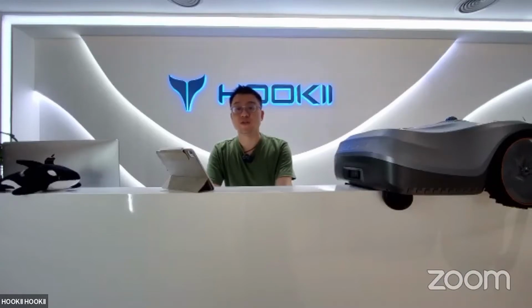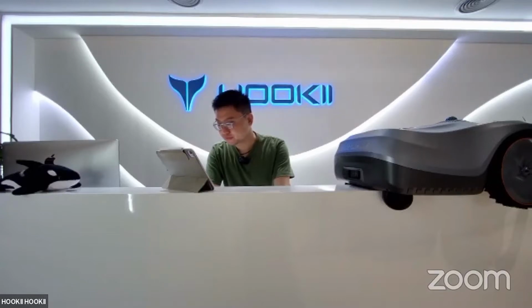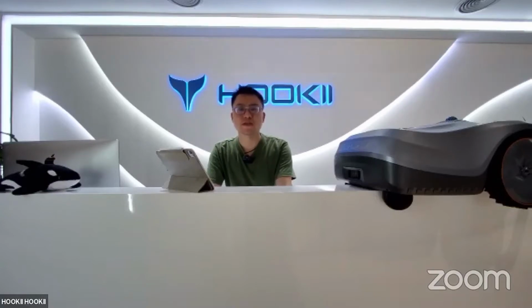We have this open parameter for personal preference, so you can set it inside your app. It's not the most efficient, but it's the most effective. If the robot runs too fast, the cutting effect will not be good, and some grass cannot be cut cleanly. This is why we set it to run slowly.